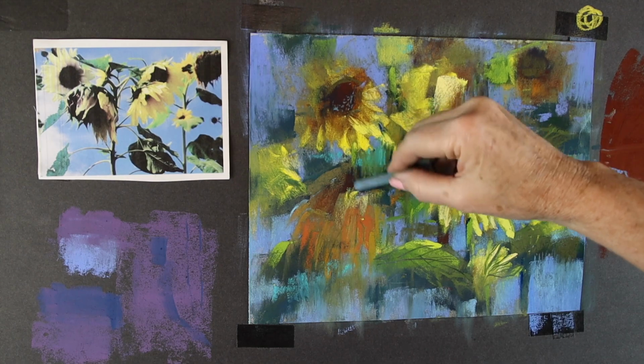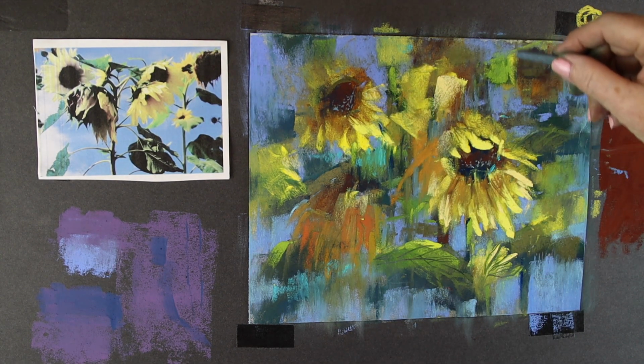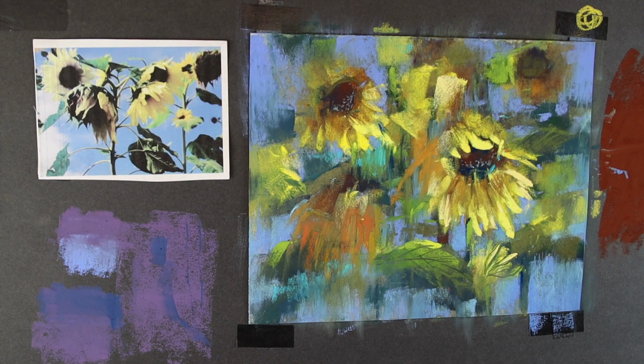I like that turquoise there, but I want to tone it down a little bit so it's a little bit more subtle. And I think I'm going to stop.